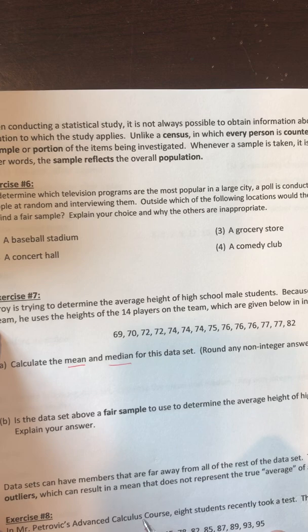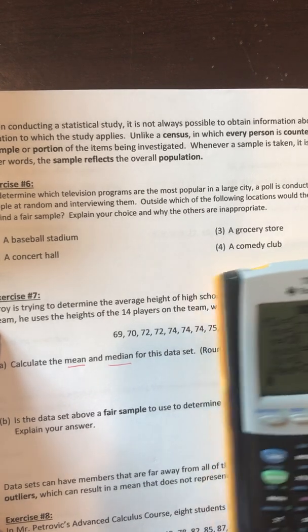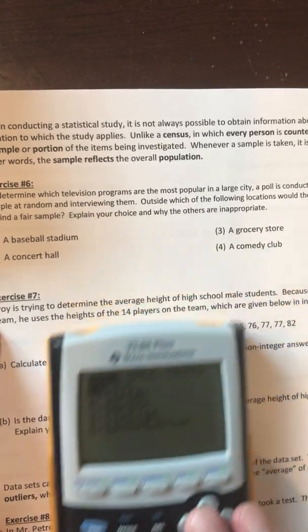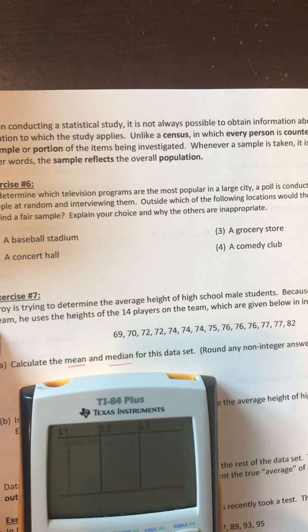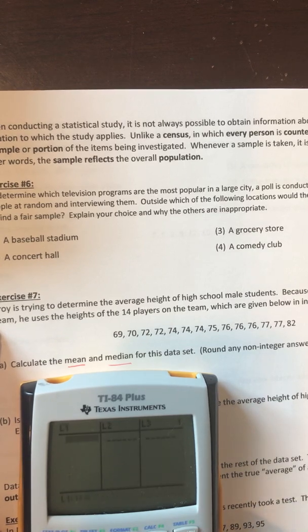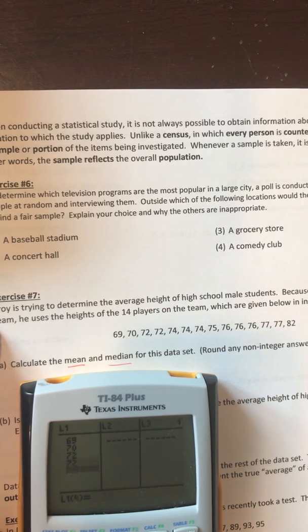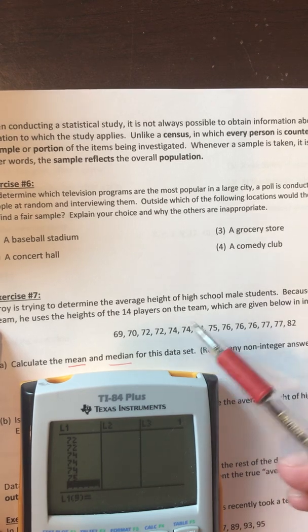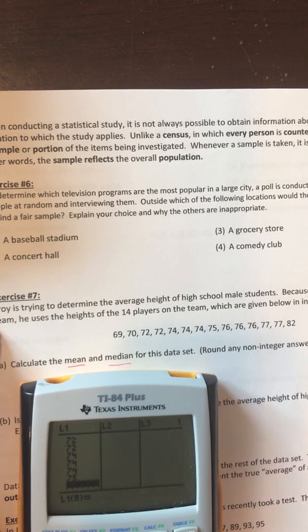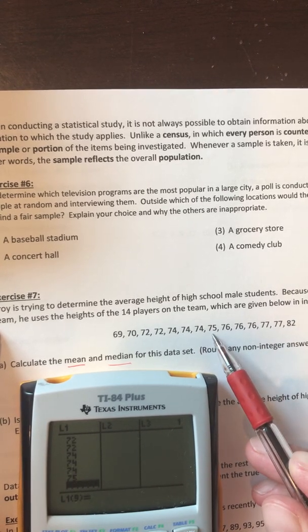All right, so again, you go stat, edit, clear out whatever's there, enter these in one at a time. All right, there were 4 74s, so I put each one in separately. 75.